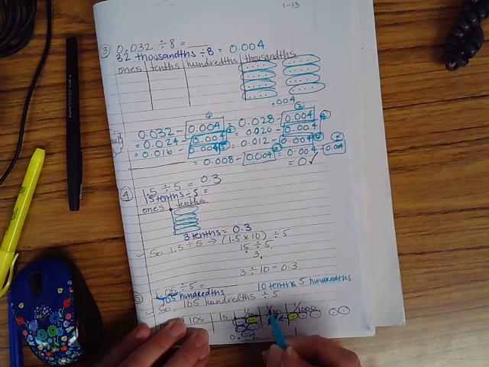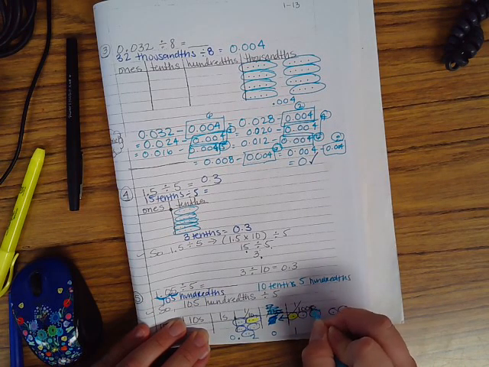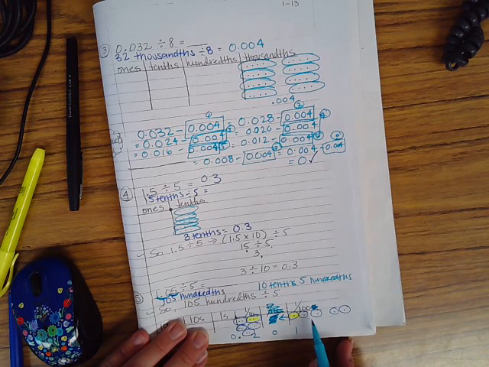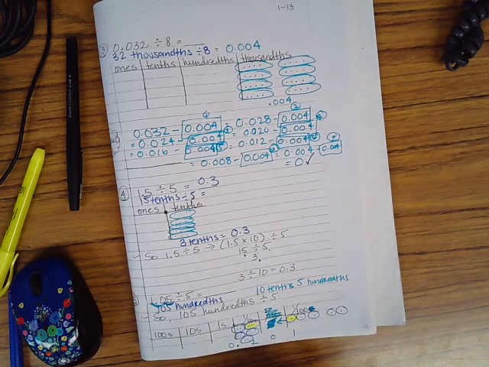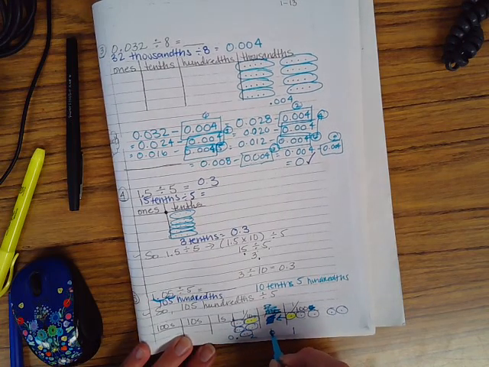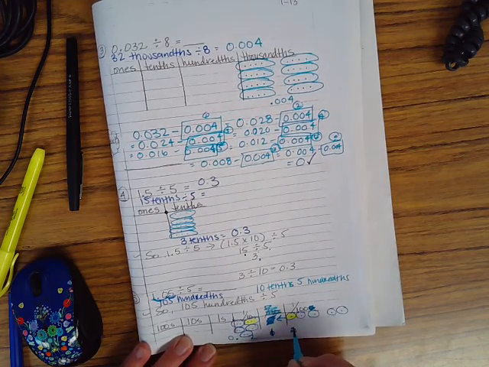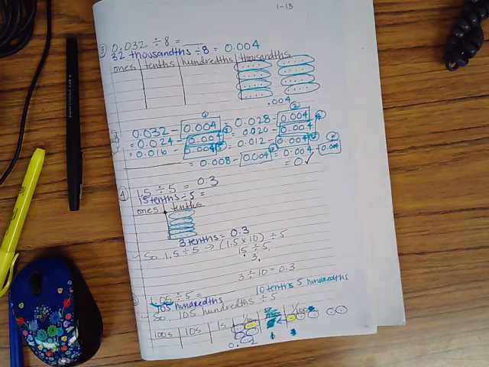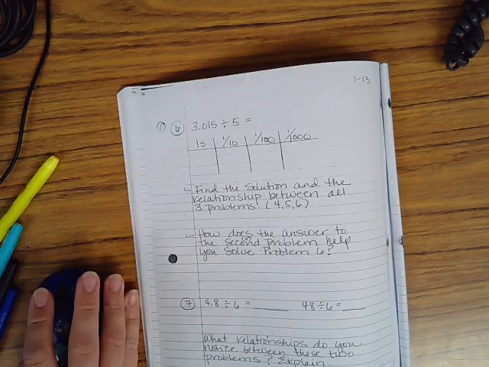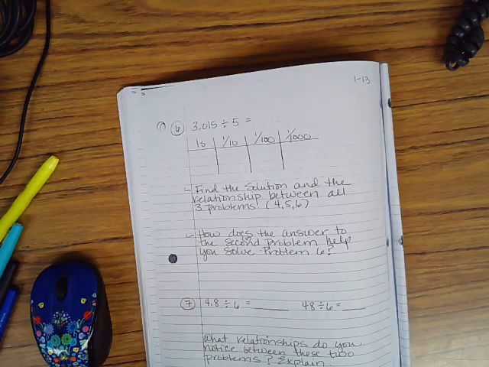This is supposed to be in the hundredths group. There we go. It's the tenths group and the hundredths group, okay? Not the thousandths. I don't know where my head's at, but it's 0.21, okay? 0.21. 21 hundredths.